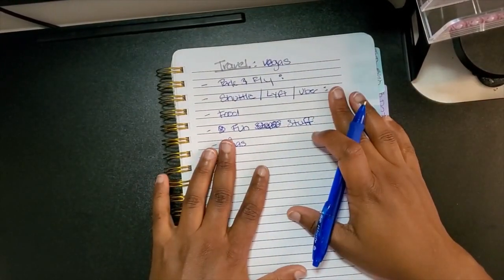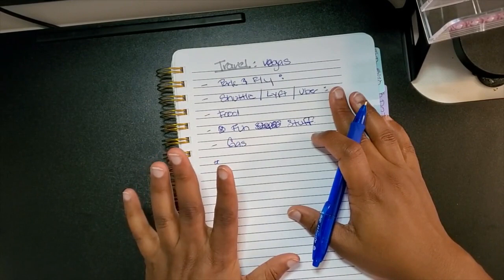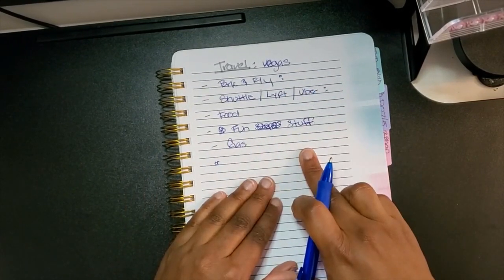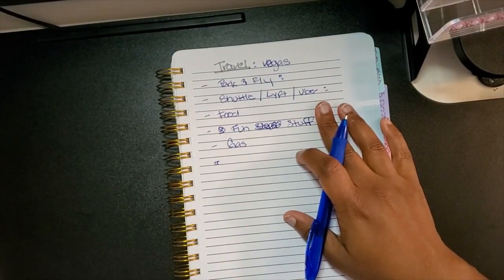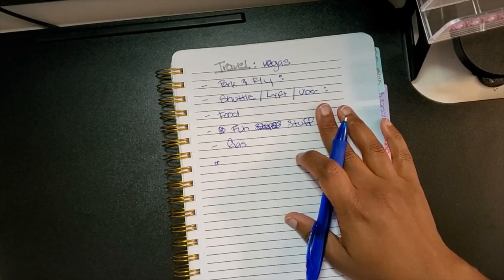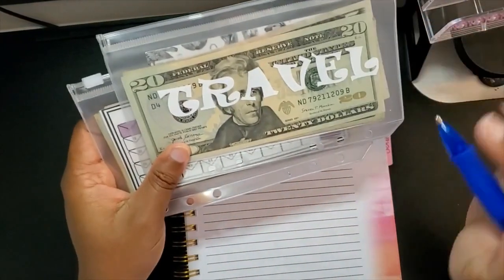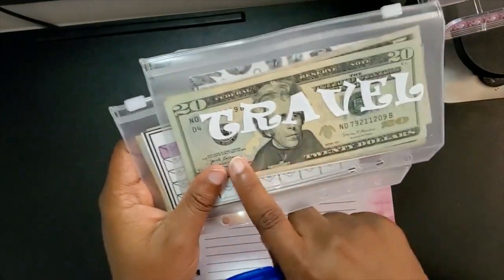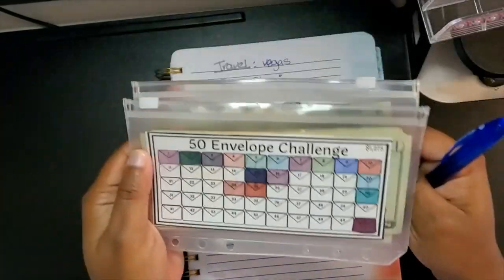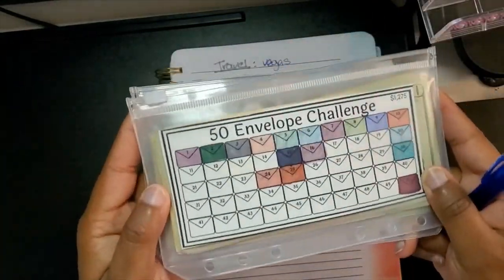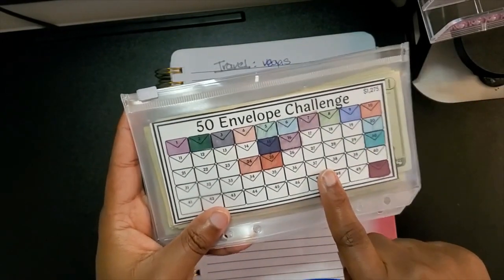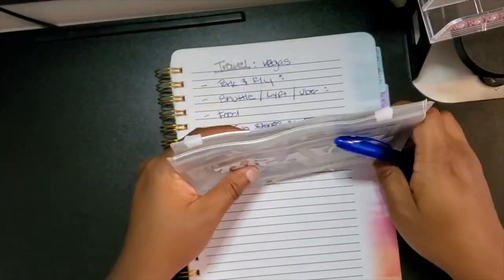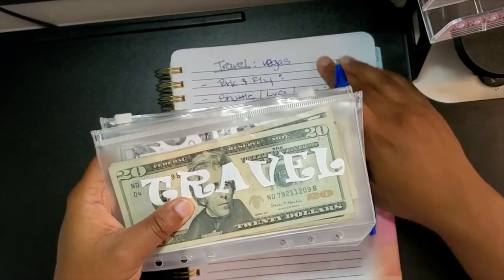Okay, so now that we got our categories out of the way, now it's time to actually say what amounts we're going to put in here. And so I actually have money that I put aside for, I don't know if you can see it, but it's over here somewhere. I'll put this here. Okay, so I actually have money that I put aside for travel, and then I had started a 50 envelope savings challenge, and I said, well, I can actually stop doing this challenge and take the money from the challenge, take the money from the travel, and then put them together so that I'll have the money for our trip.